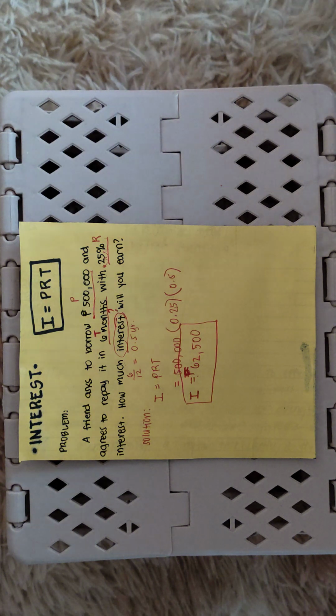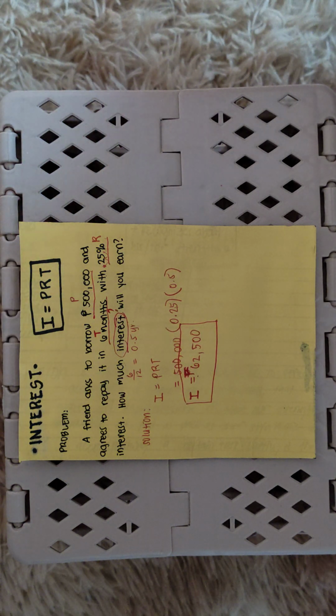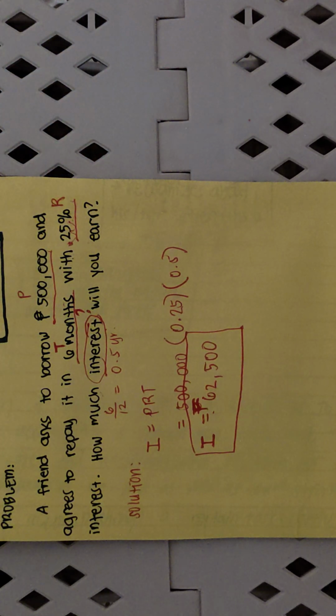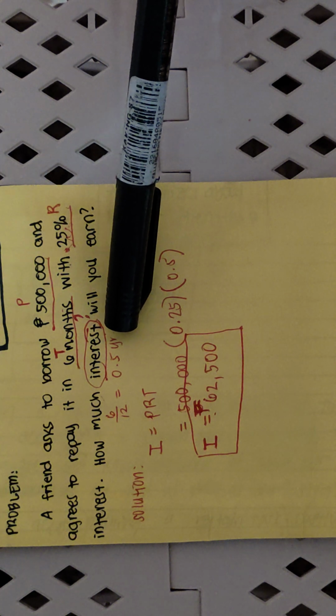So as you can see, I've labeled interest. So the word problem is, a friend asks to borrow 500,000 pesos and agrees to repay it in 6 months with 25% interest. How much interest will you earn? So we are tasked to find the interest in the given word problem.